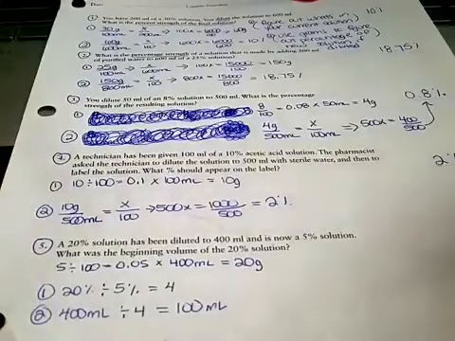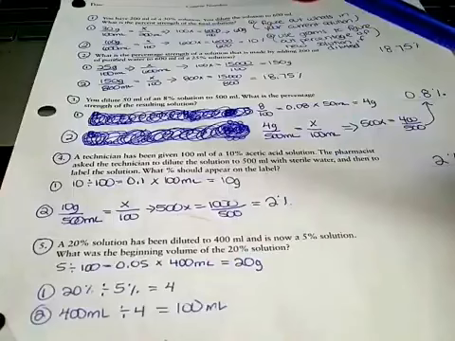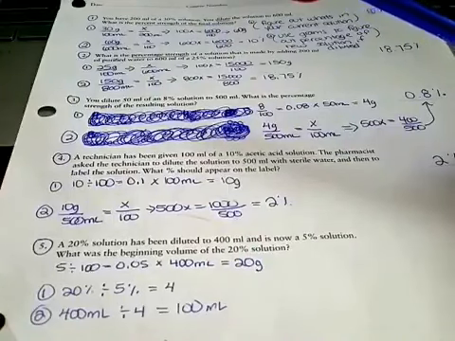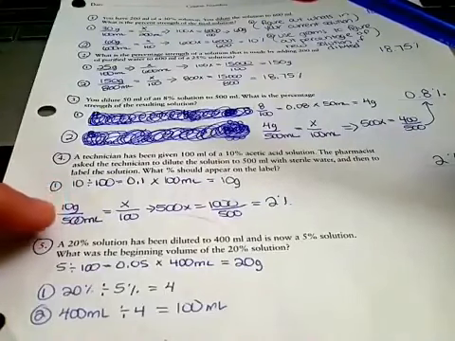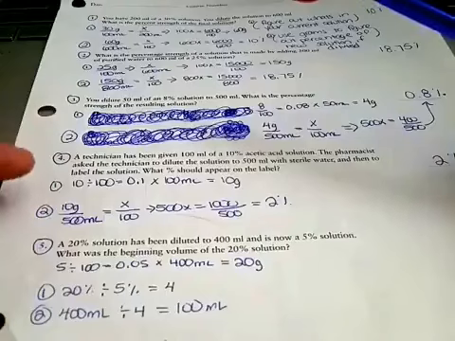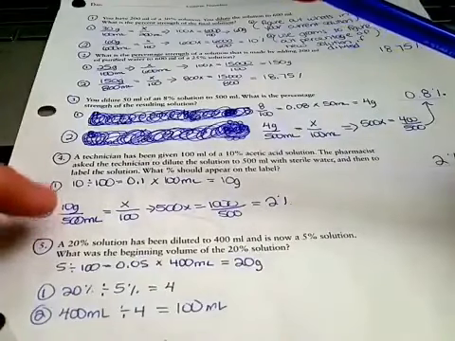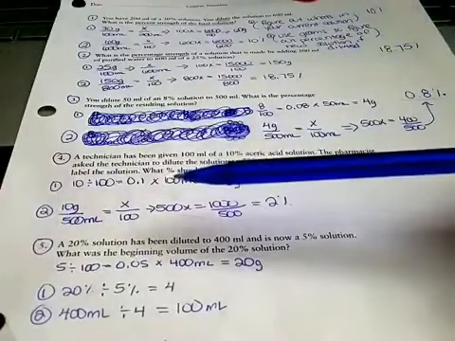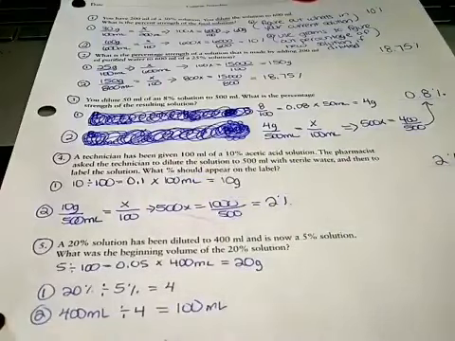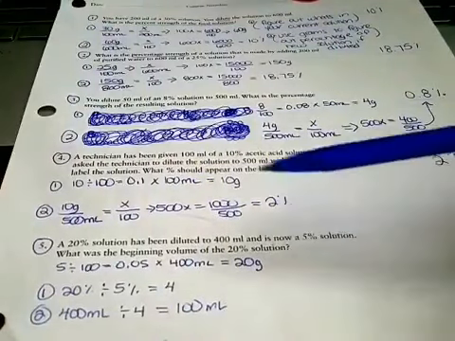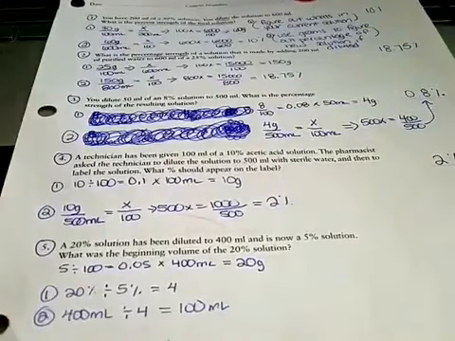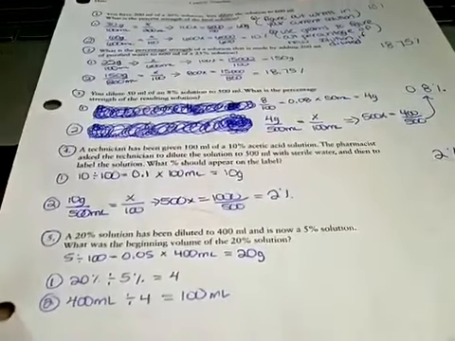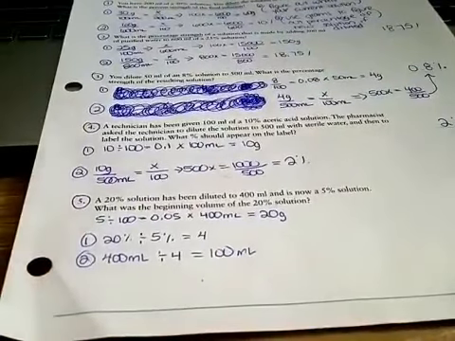Now we have step 2. What would be our percentage if our same 10 pennies was in $5 versus $1? Okay? So 10 grams in 500 ml equals what in 100? Our percentage would be 2 after doing the crisscross. Same difference.